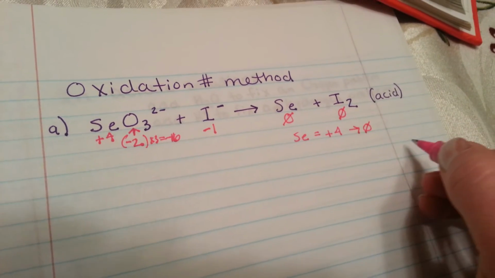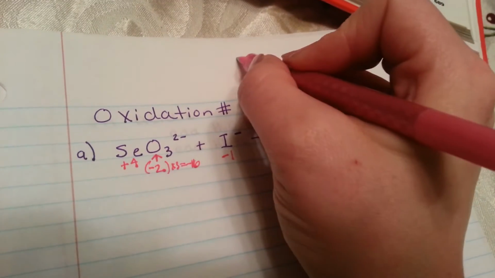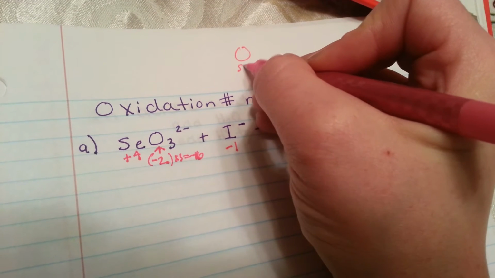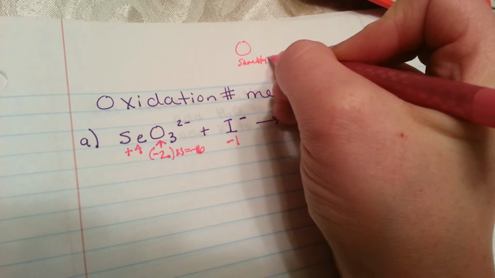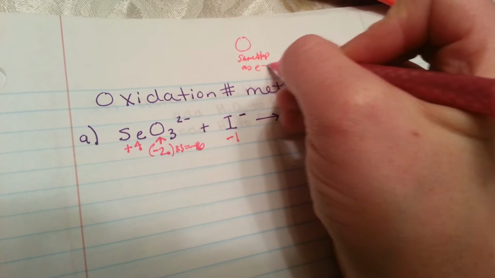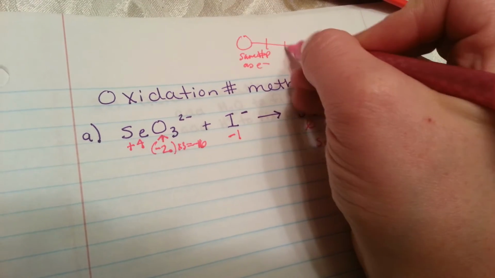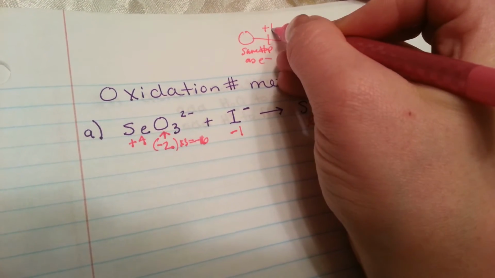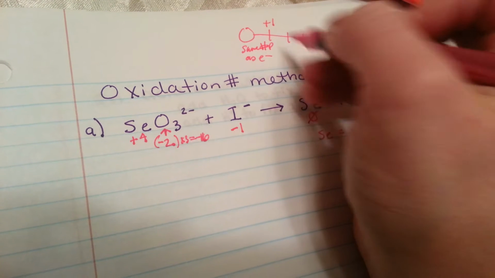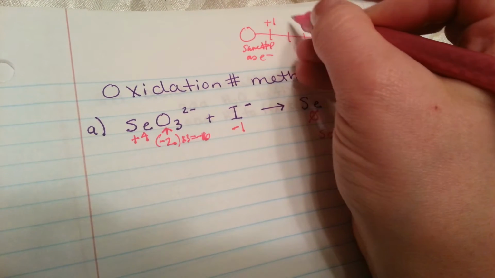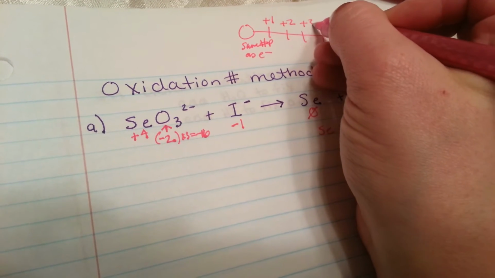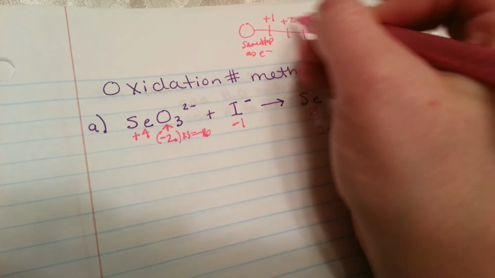Think number line. Realize that 0 is the same number of protons as electrons. So when I have a charge of +1, that means I've lost an electron. Lost 2 electrons, lost 3 electrons. Got them back to be 0.